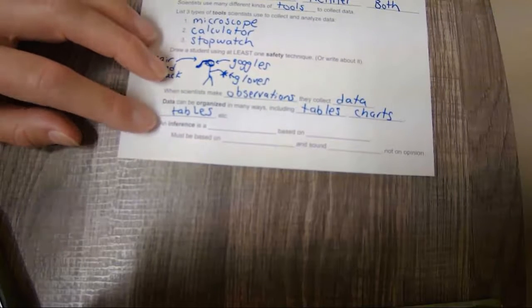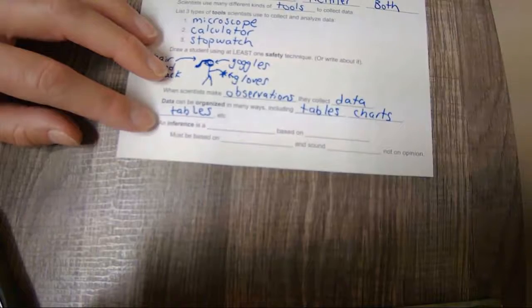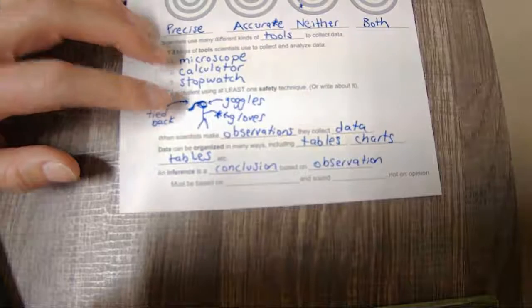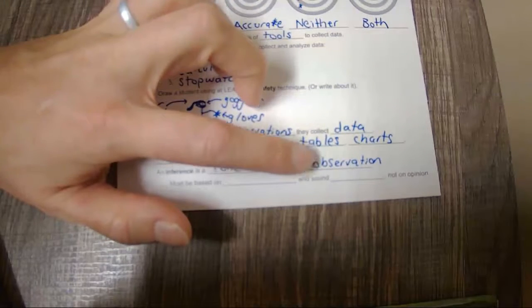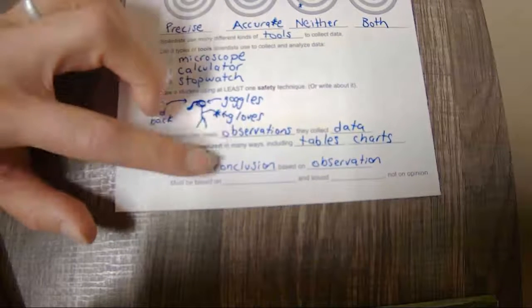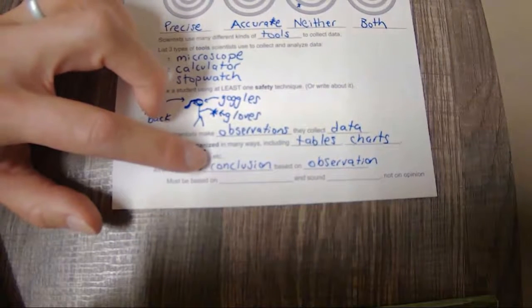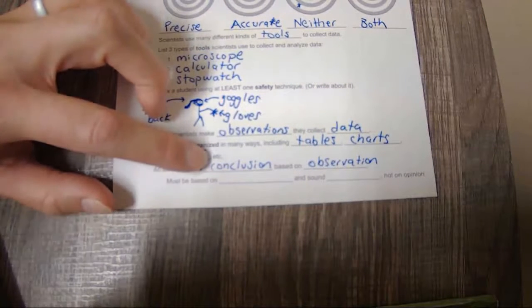Now, an inference. This is a conclusion based on observation. An inference is a conclusion based on observation. Now, right now, you might be making the observation if you can hear him in the background. Because an observation, right, we use our five senses. We can hear that Mac is whining. Okay. I can draw the conclusion that he's hungry. It's about dinner time here, so he's ready for some food.